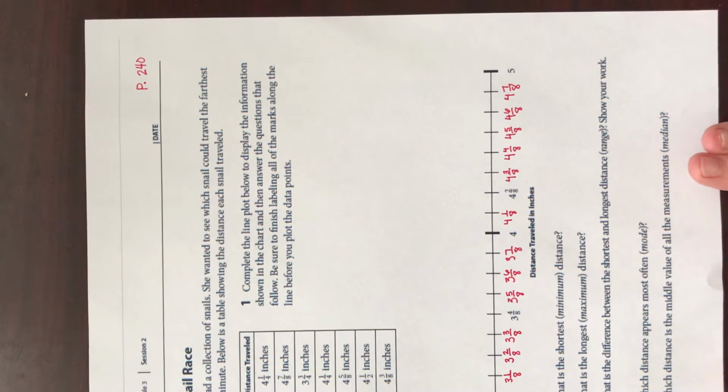Page 240, the snail race. Cindy had a collection of snails. She wanted to see which snail could travel the farthest in 1 minute. Below is a table showing the distance each snail traveled. Complete the line plot below to display the information shown in the chart, and then answer the questions to follow. Be sure to finish labeling all of the marks along the line before you plot the data points.